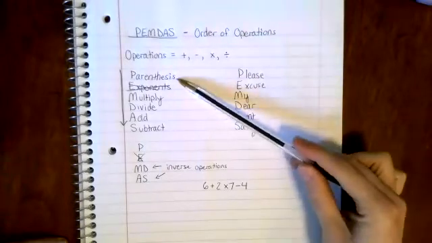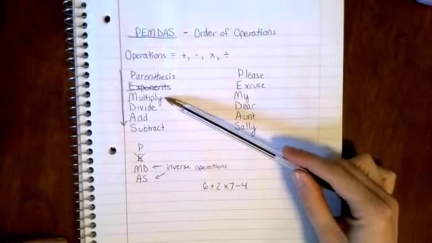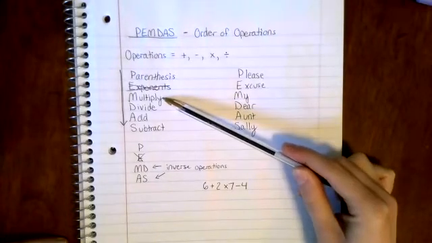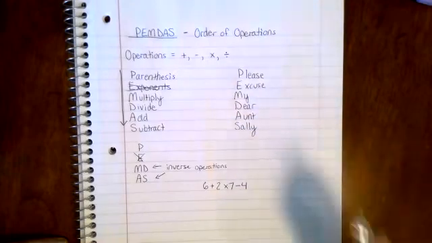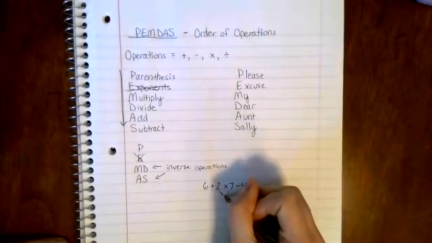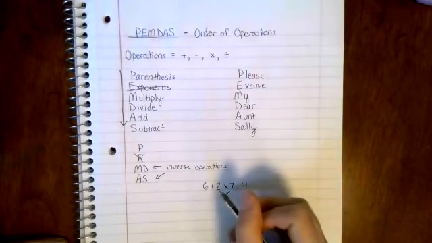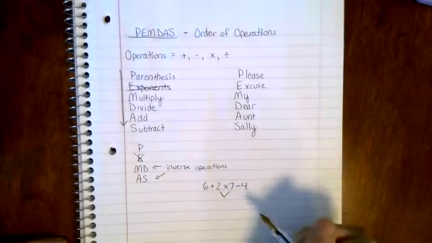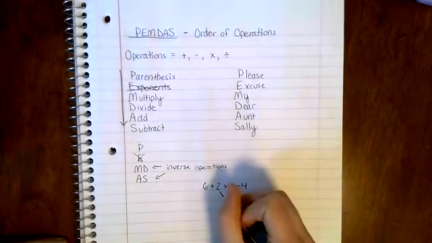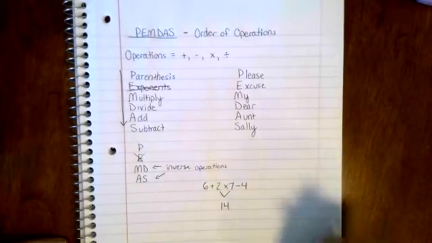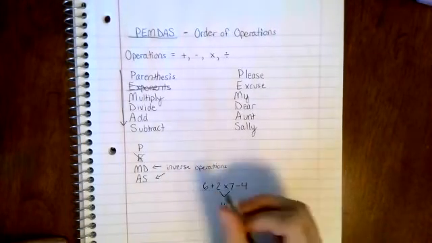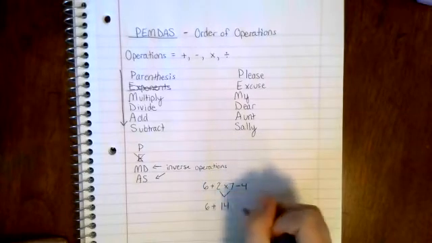Okay, always skip exponents for now because you will not have exponents in 4th grade. So next I'm going to look to see if there's any multiplication. I do see a multiplication symbol here, so I'm going to draw a symbol here, and I'm going to solve just this part of the equation. So 2 times 7 is 14. Then I'm going to bring down everything else in the equation.